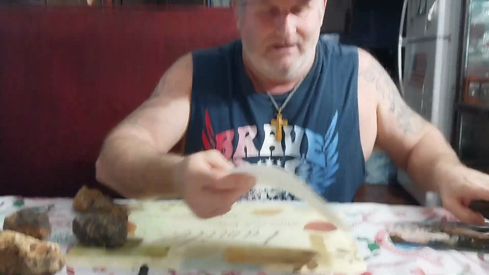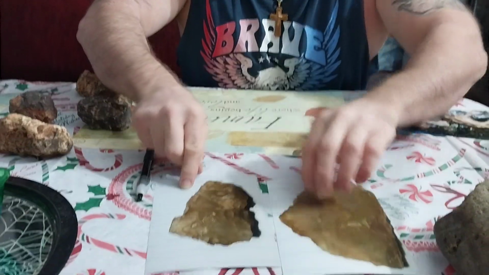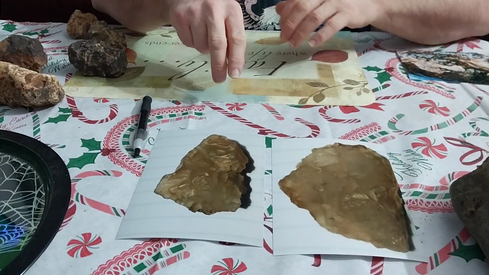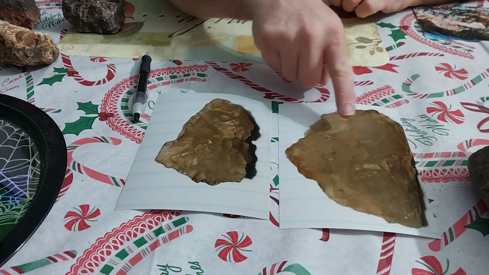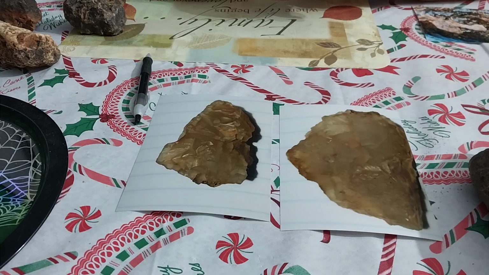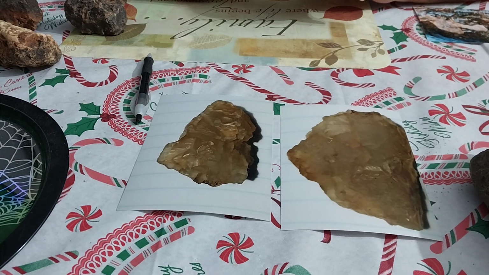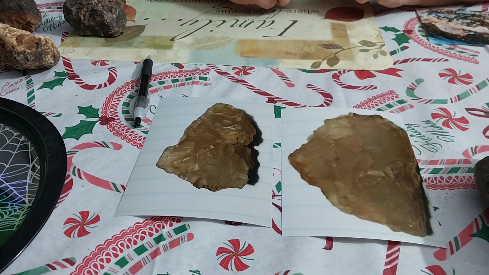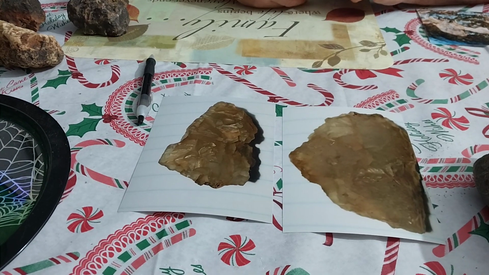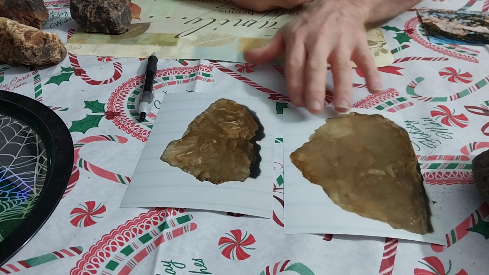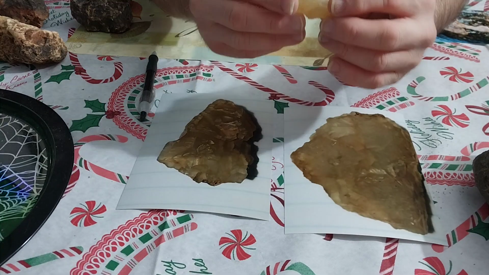This is what I found in the ground. This is supposed to be Libyan desert glass, but it's found in Woodland, Washington, in the ground. I dug it out of the ground. Now, pictures look different, so I'm going to show you the piece.